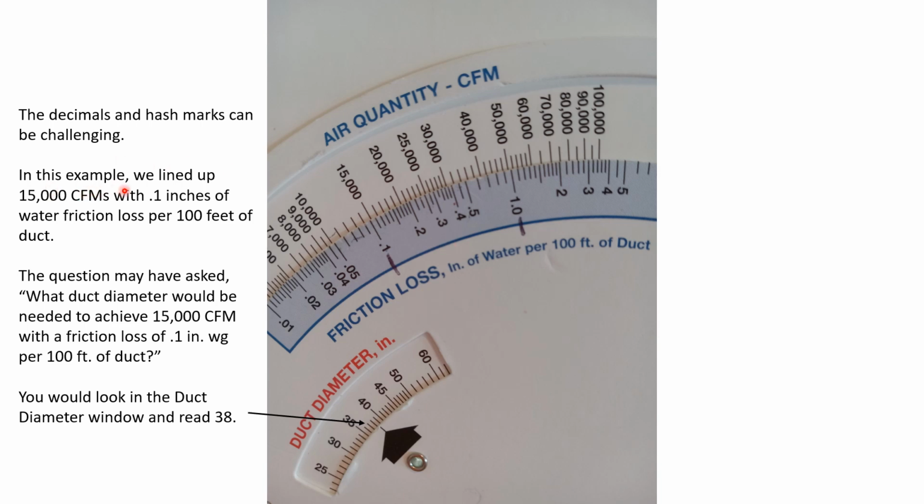All right. In this example, we lined up 15,000 CFMs with 0.1 inch of water friction loss per 100 feet of duct. The question may have asked what duct diameter would be needed to achieve the 15,000 CFM with the friction loss of 0.1 per 100 feet of duct. And then you could look in this duct diameter window and you would say, well, okay, 38 is the answer to that one. It could be, and it probably will be, that simple on the exam.